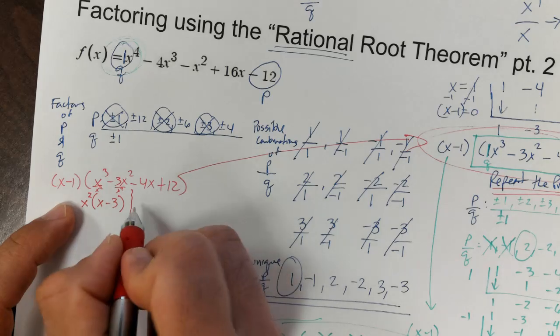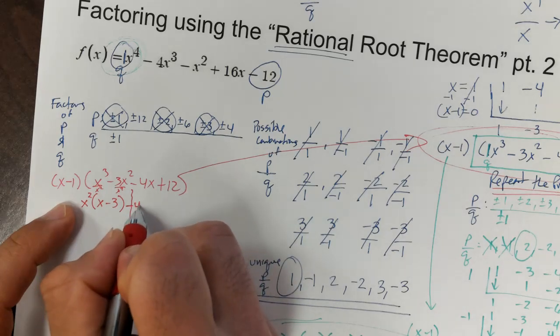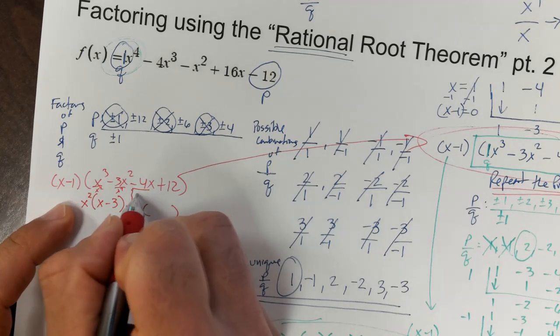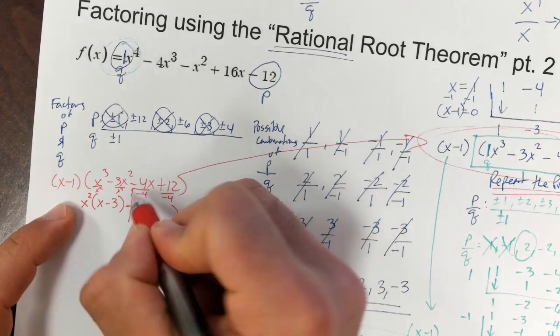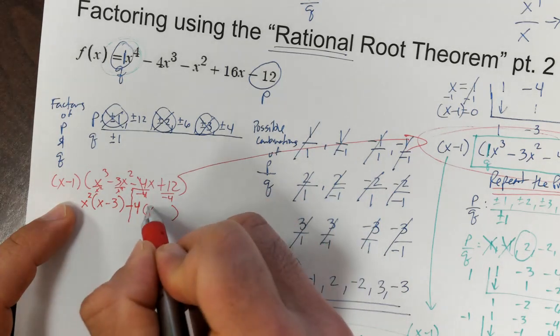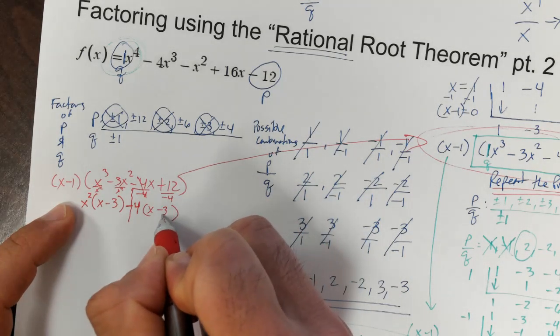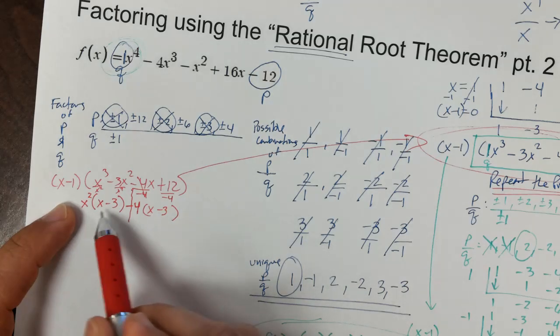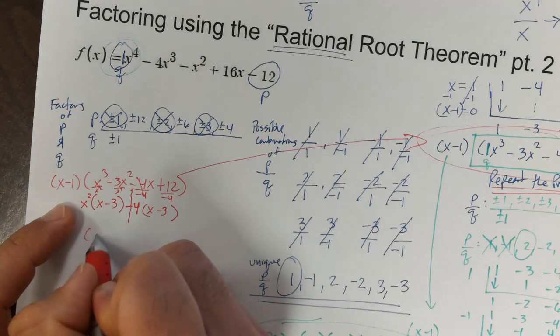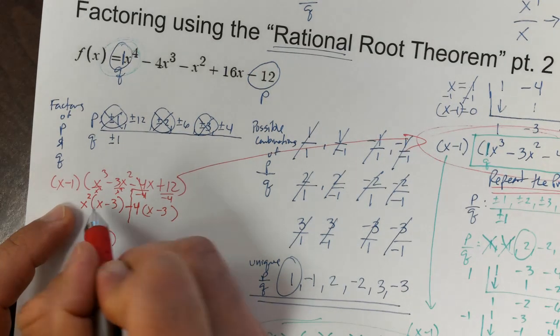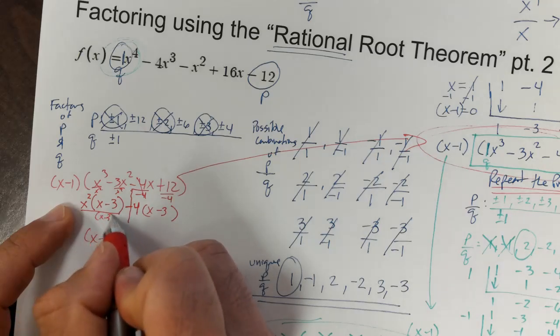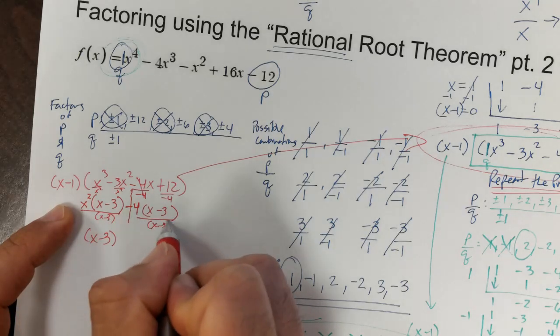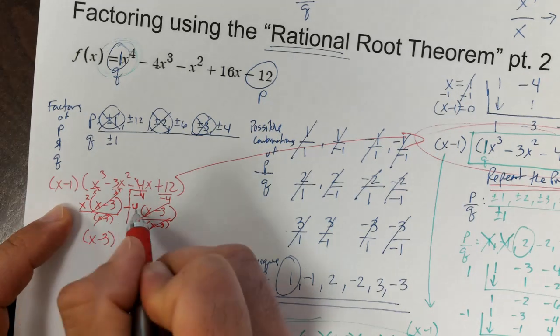Well, they're both divisible by negative 4. And if I divide both by negative 4, that results in positive x minus 3. What do these two groups share in common? An x minus 3. So if I divide both by x minus 3, I'm left with x squared minus 4.